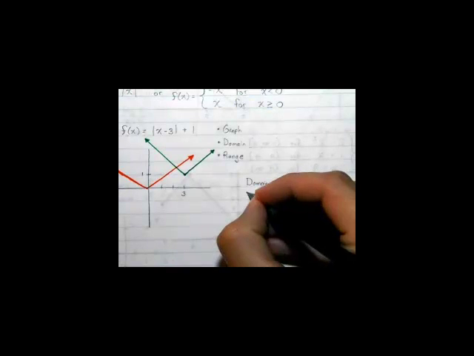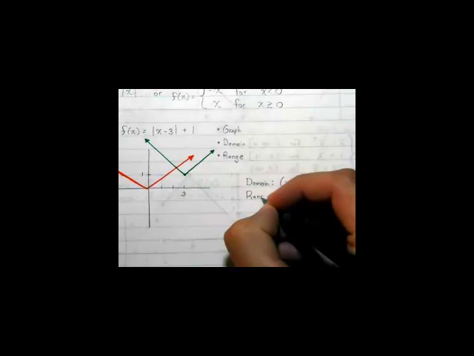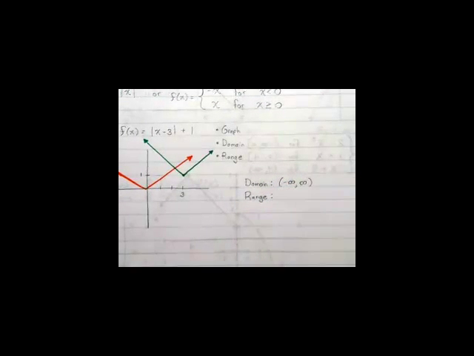The range, that will be something different. And with the translation, it affects it as well. So look at the graph. What's the range here? 1 to infinity. Good. And do we include the 1? Yes, because it does actually get there.